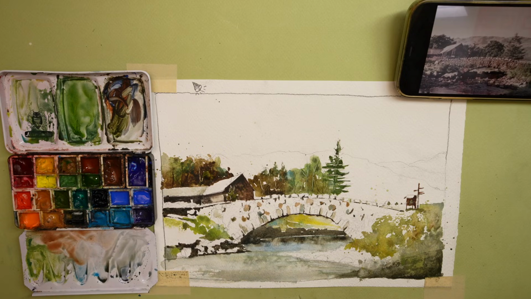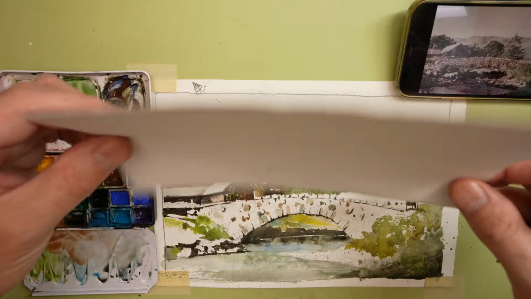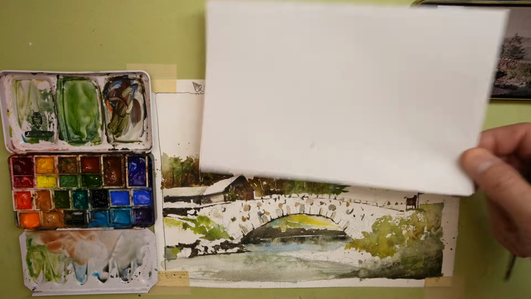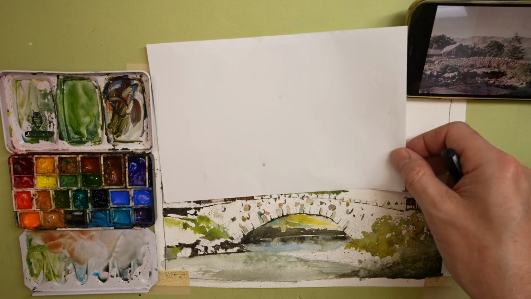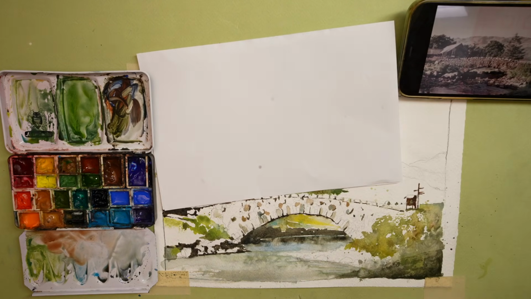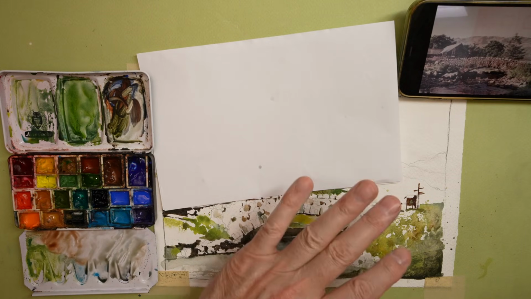I will admit that splashing is sometimes difficult with watercolors, keeping it accurate and close to where you want it. So one thing you can do, if you ever consider this, is put some regular printer paper, office paper, on top of your painting in areas you're going to be splashing, so that you don't get splashes going where you don't want them to.